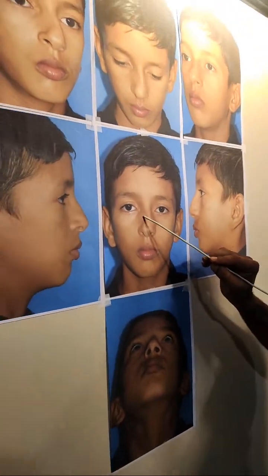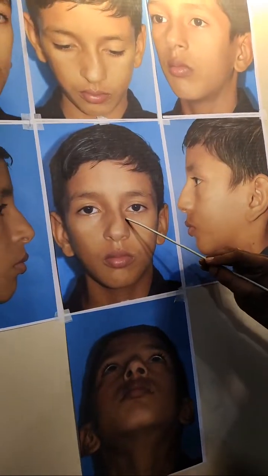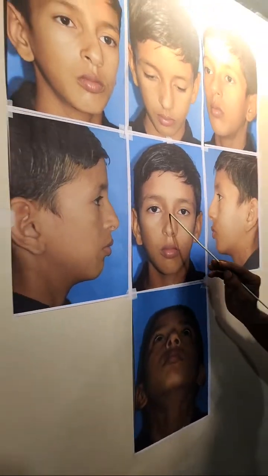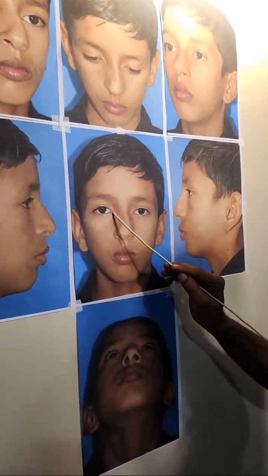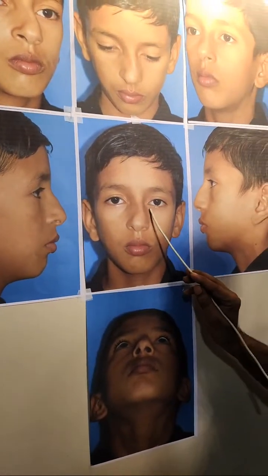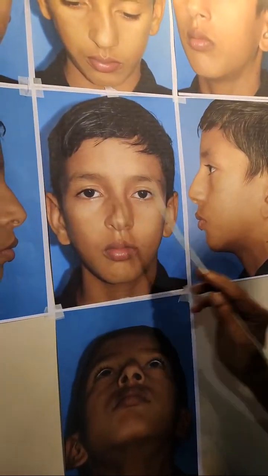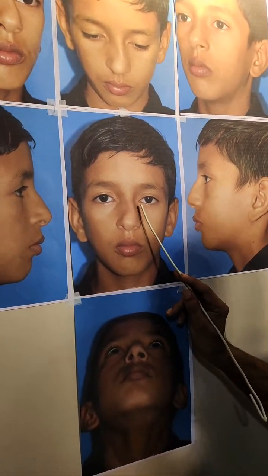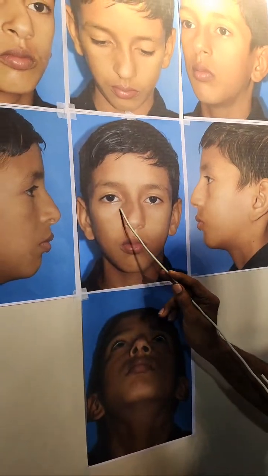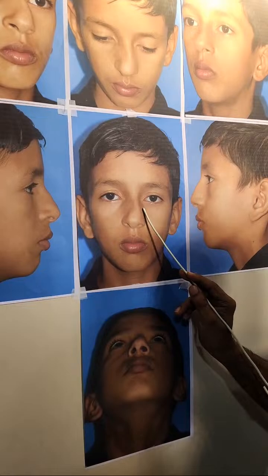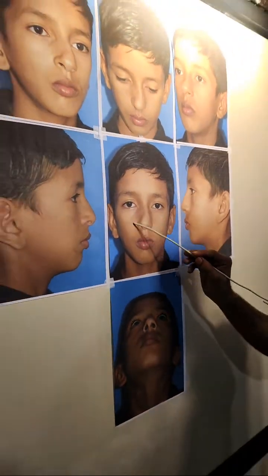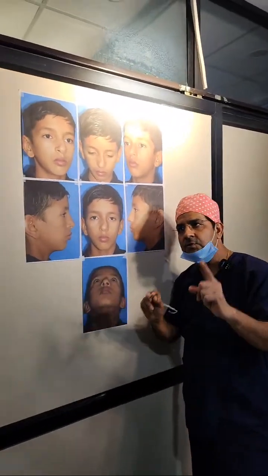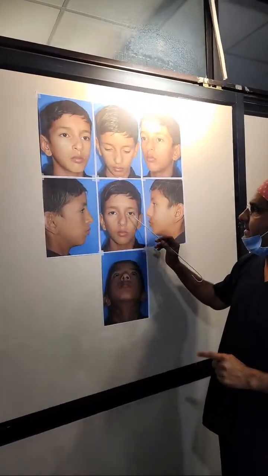So this side is the concave side, this side is the convex side. First you do the osteotomy on this side. Why? Because first you free this lateral nasal wall, and then this nasal wall mobilizes after the osteotomy. Otherwise, if you do the osteotomy on this side first, then it's very difficult to mobilize the convex side, because the concave bone resists mobilization. So in such a patient, the sequence of the osteotomy is important. On the concave side you do the osteotomy first, and then the convex side later.